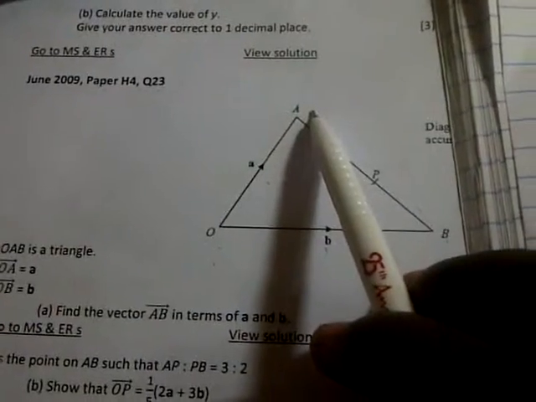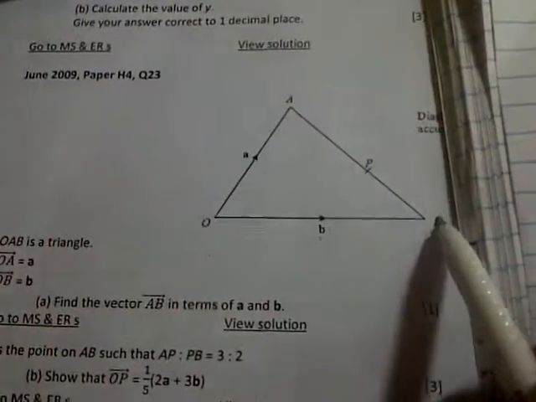Going back to the question, we were told that OA is A and OB is B. Now I want you to look at the directions. If it's OA, that means it's O heading to A, and if it's OB, it's O heading to B. Now this leads us to something else I want to talk about.